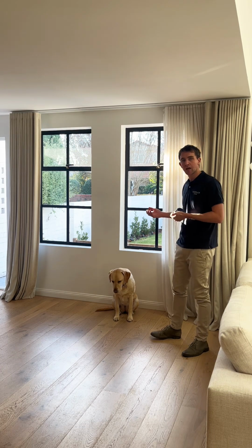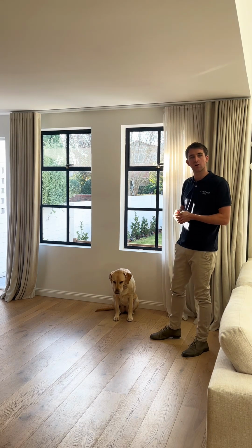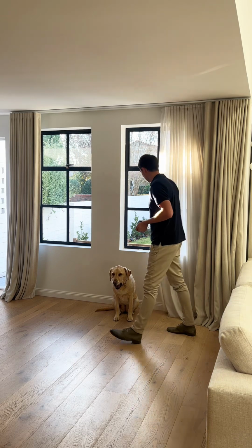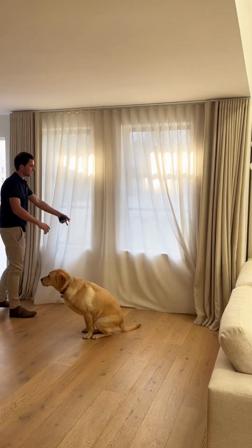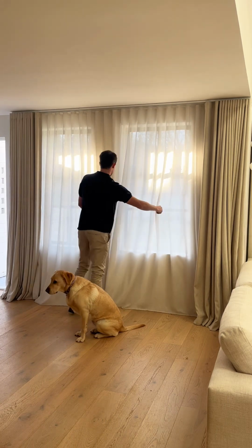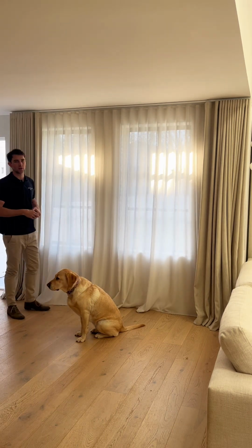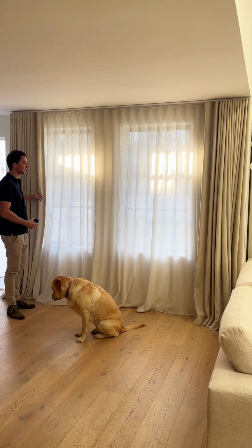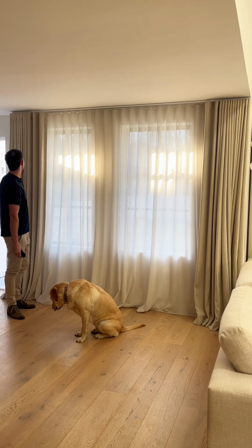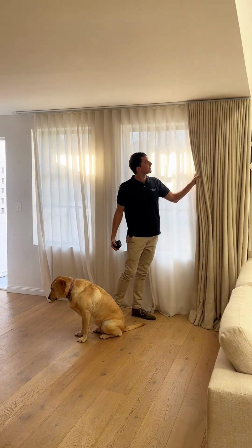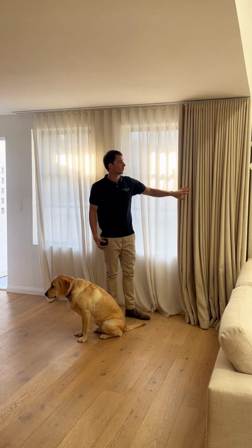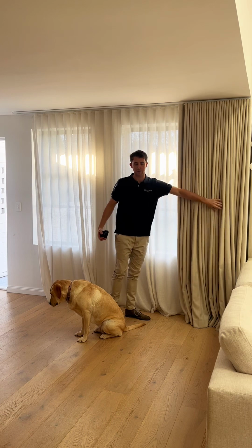So generally here, because the sheer is at the back and it's always closed, we would have that closed most of the day. And we can either have the blockout curtains in front, sitting on either side of them, or we can have them pushed off to the side here. And they just look like they're one piece when they're all bunched up together.